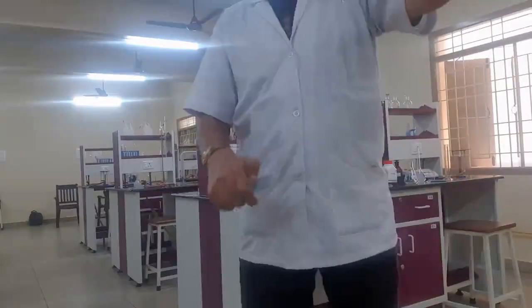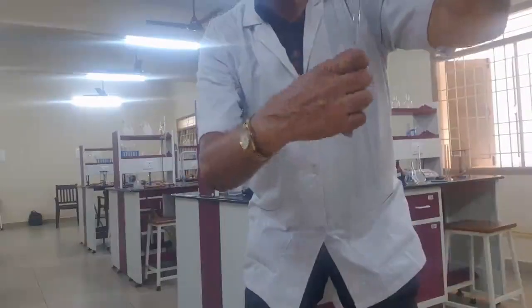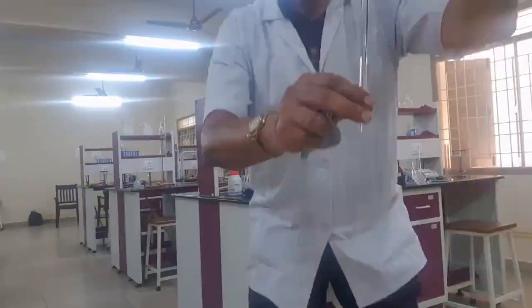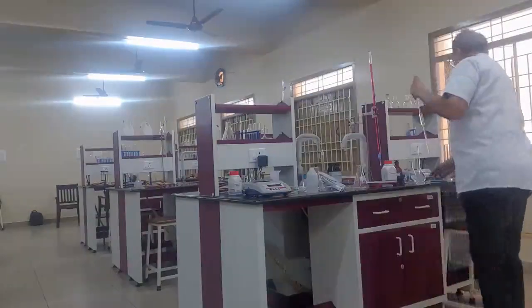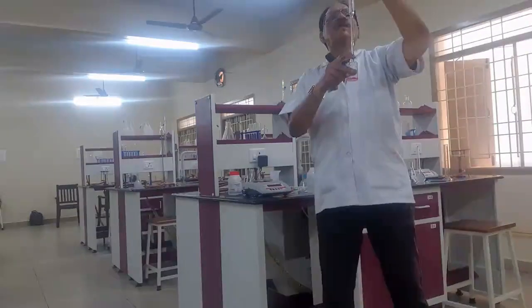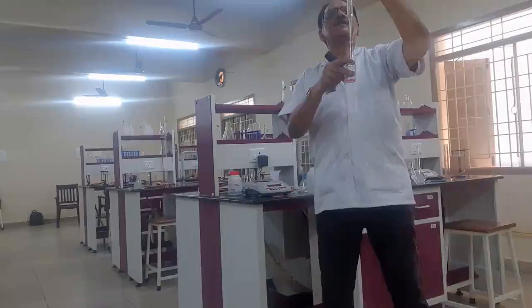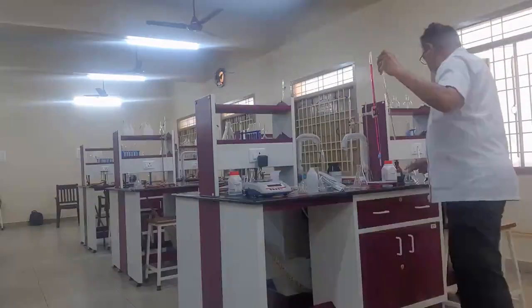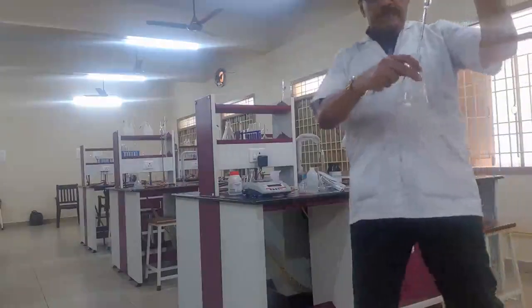I am taking 20 ml of oxalic acid from the solution I have prepared. Since I have inserted the pipette into the bottle, the wetness on the outside I am removing with filter paper, because it may affect the value. And just see at the top level, I have to adjust to the mark. Then only it will be exactly 20 ml. Yes. Now, just see that the level is exactly 20 ml. So I am transferring this oxalic acid solution into the flask, which contains the sulfuric acid medium.